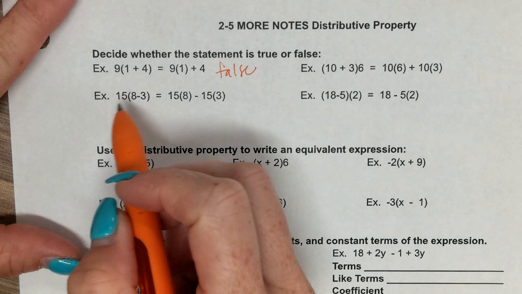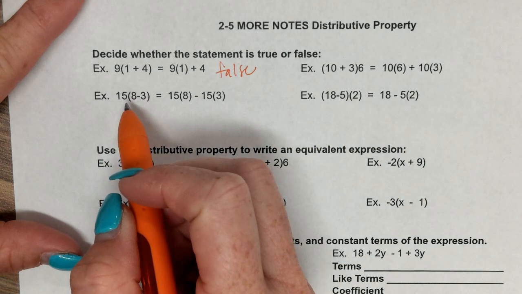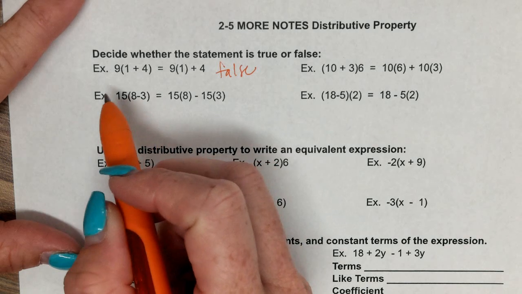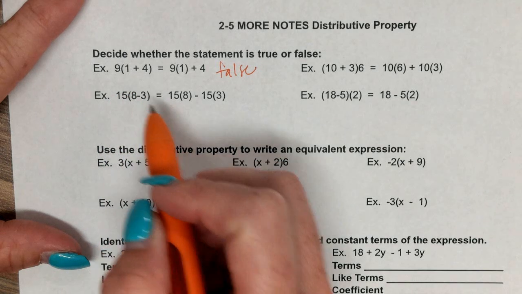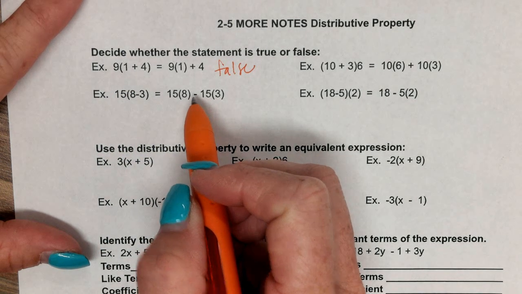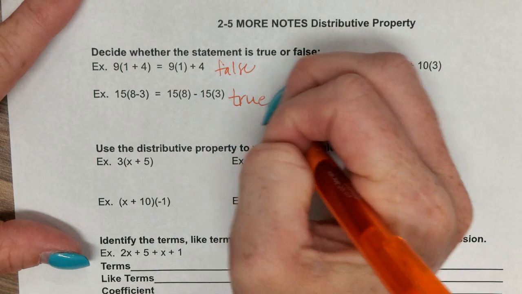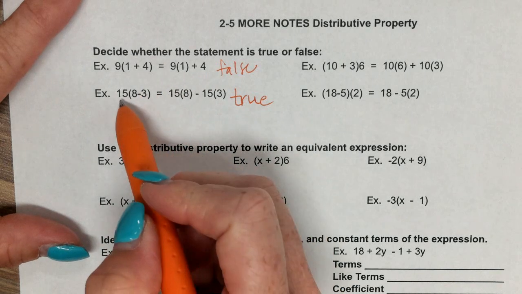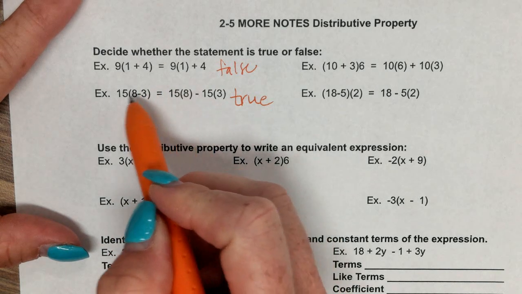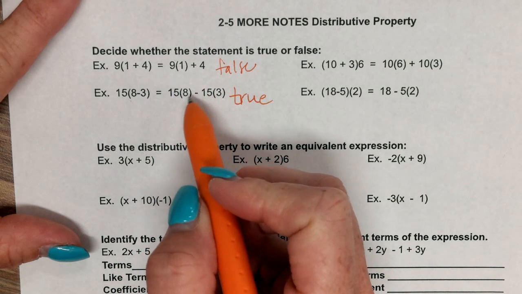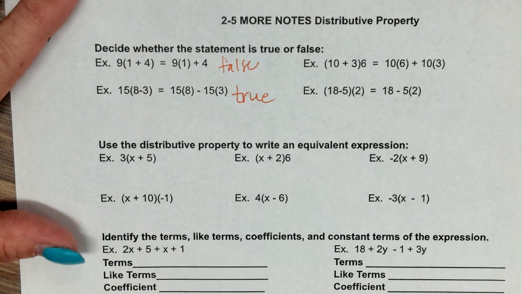Okay, look at the one under it. Did they do this one correctly? 15 times 8 and 15 times 3, and they kept a minus sign in the middle. It's done correctly. Yes, it is. Okay, I'm going to say it again. They didn't do keep change, but they still distributed 15 to 8 and 15 to 3, and they kept their negative right here, which is a minus sign. So yes, it was done correctly.